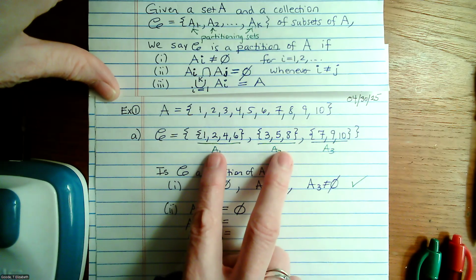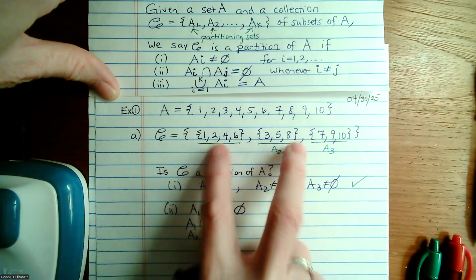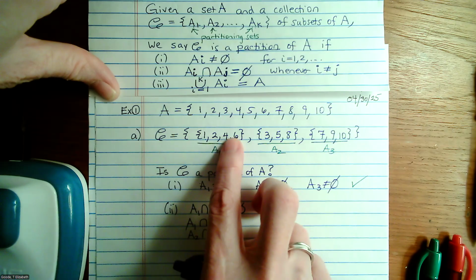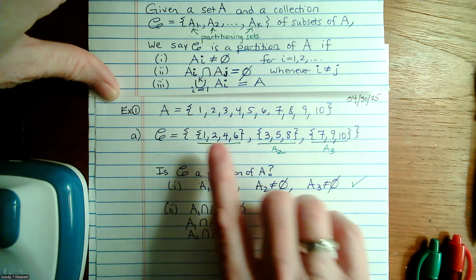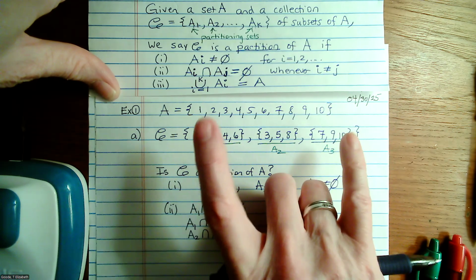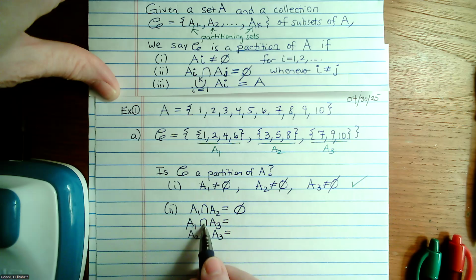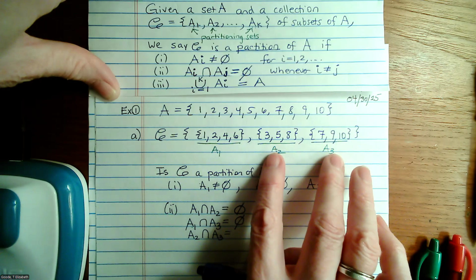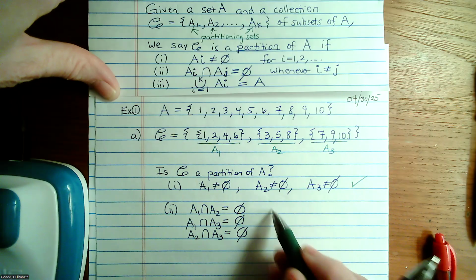So do you see that A1 and A2, these two little partitioning sets, they don't have anything in common, right? There's no element that appears in both of these. So their intersection is empty. Do you see that? Well, now we're going to check A1 intersect A3. Do these two sets have any elements in common? No. So what is their intersection? What is A1 intersect A3? The empty set. It is. And then we look at A2 and A3, and they have nothing in common. So check, check, and check.